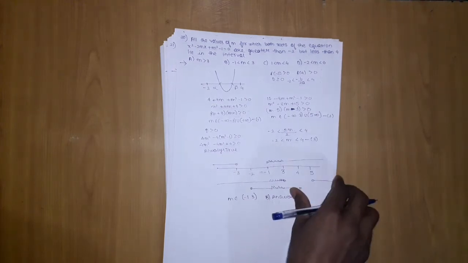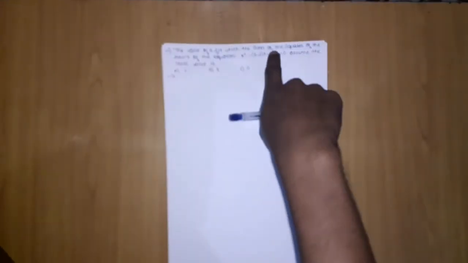Okay, moving on further. Question number 21. The value of a for which the sum of the squares of the roots of the equation x square minus (a minus 2)x minus (a plus 1) assumes the least value is. We want to find at what value of a this expression gets the least value.